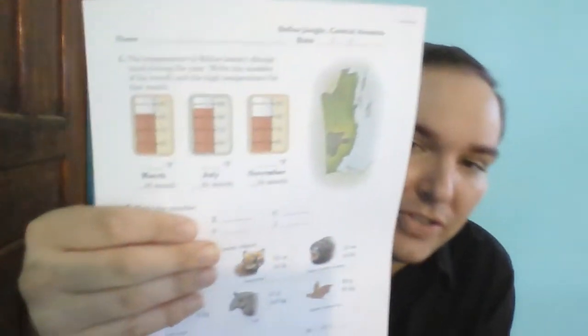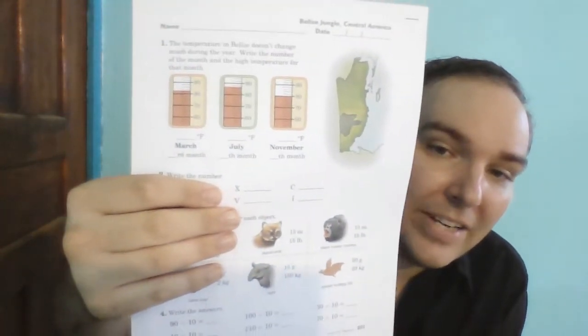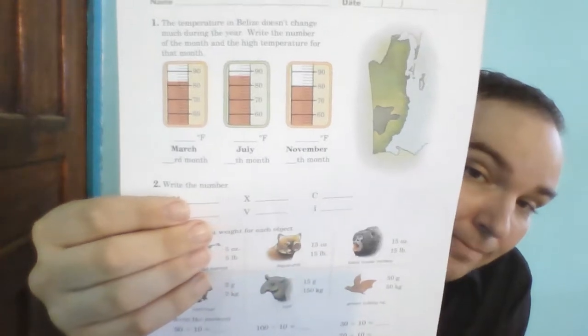Luckily, there's nothing too hard in this math paper for today. Everything on here you should be able to do by yourself. Starting with these temperatures here. Go ahead and tell me what the temperature is.